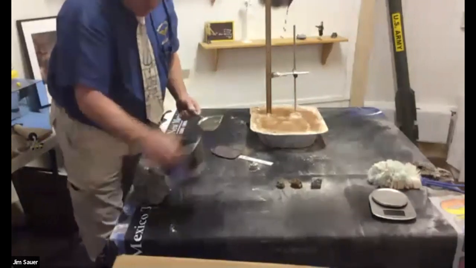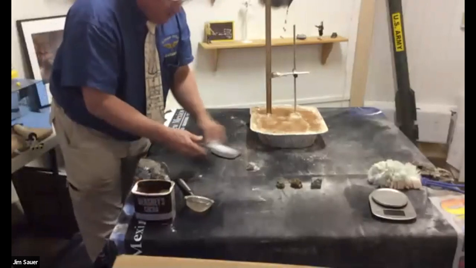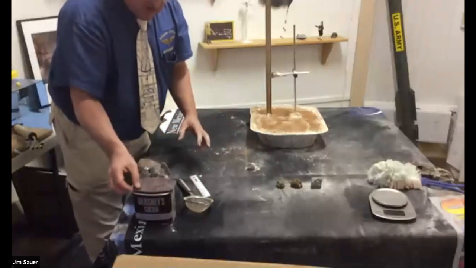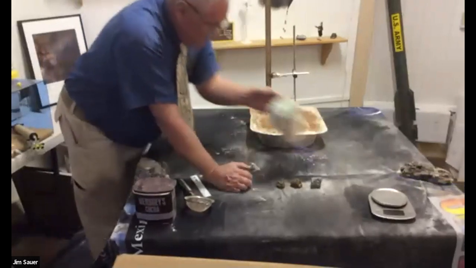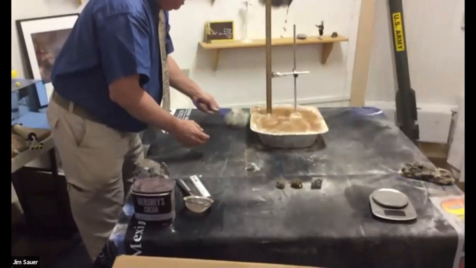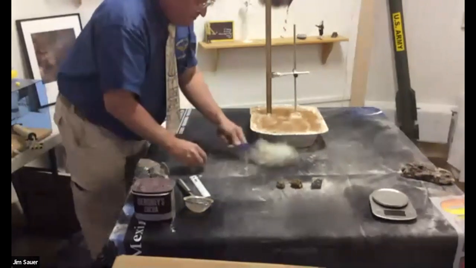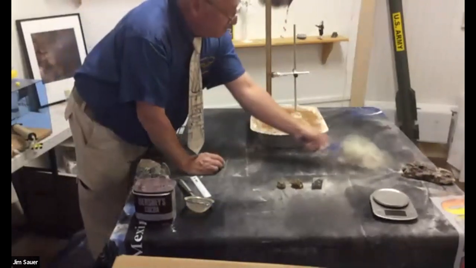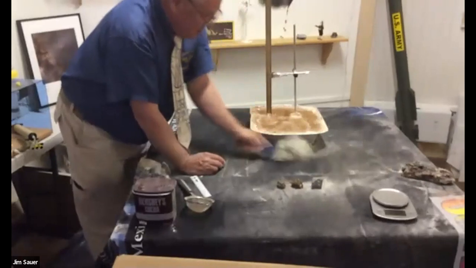Now, we're not completely set up for the next experiment because there's something else I've got to do as well. I've got to erase all of the ejecta marks from the table. I want to get all that erased so that new ejecta shows up.